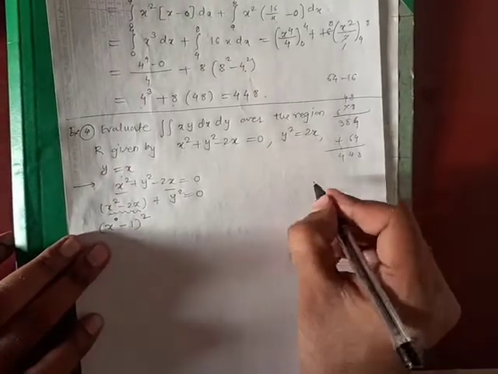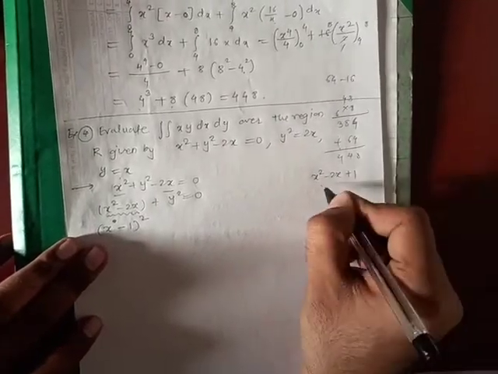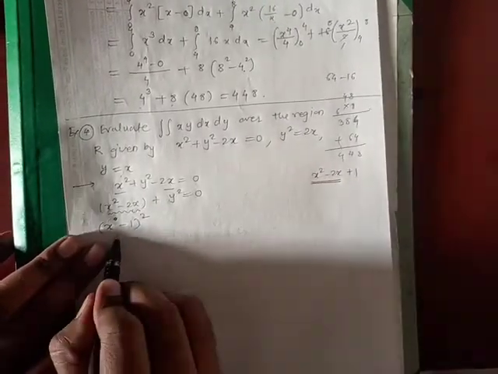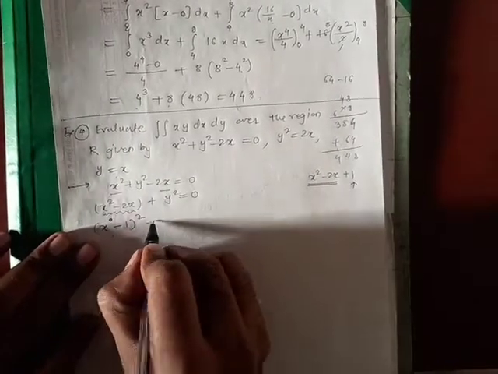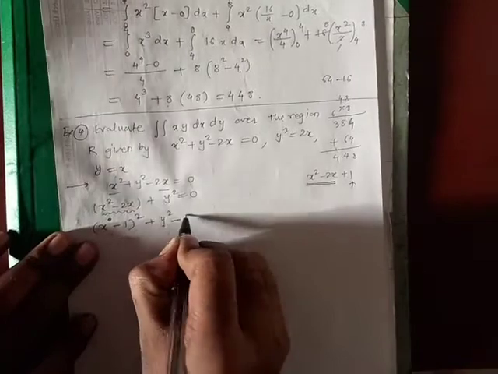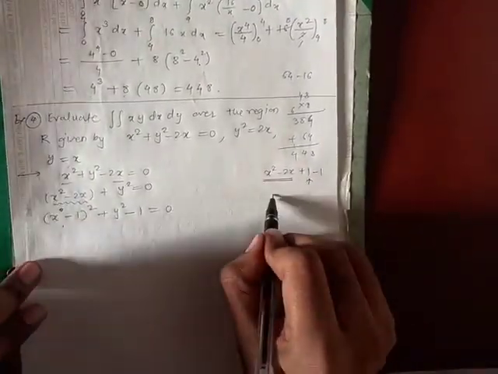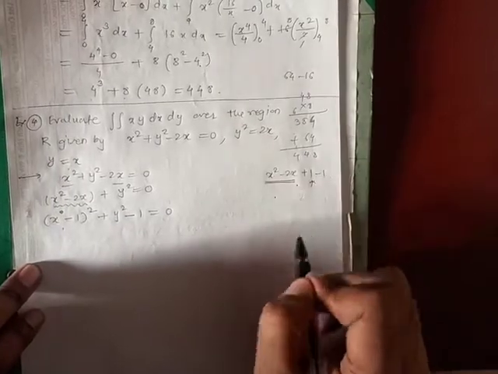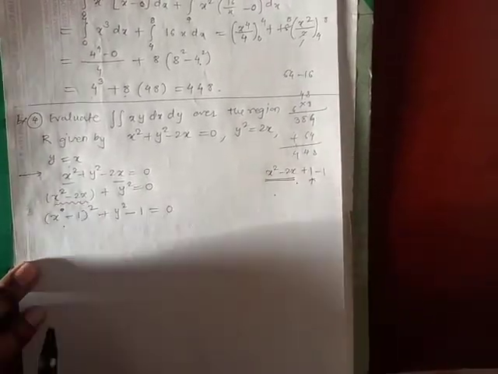What is x minus 1 whole square? X square minus 2x plus 1. The starting two terms are in this bracket. One extra term added. So for balancing this, I'll write down y square. Can I write minus 1? For balancing this, minus 1. X square minus 2x plus 1 minus 1, adding and subtracting 1. If we cancel this, only these two terms remaining.